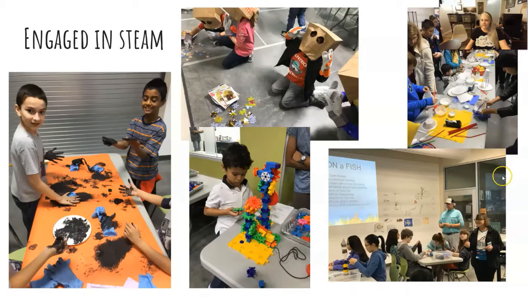Kids get engaged in STEAM in a million different ways. You can see here we have this little girl. She's playing like she's an astronaut and trying to work with her fine motor skills. We've got magnetic slime, gears, and fish adaptations, all kinds of amazing activities.